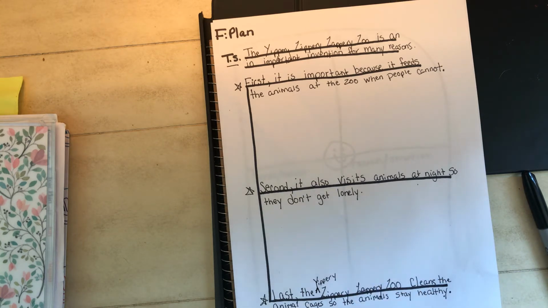Then you're going to give your second reason. Second, it also visits animals at night so they don't get lonely. Boom. That's it, right? That's your strong sentence. You are telling the reader that that's why it's important. And then last, the Yippery Zippery Zappery Zoo cleans the animal cages so the animals stay healthy. 3 reasons. Awesome.